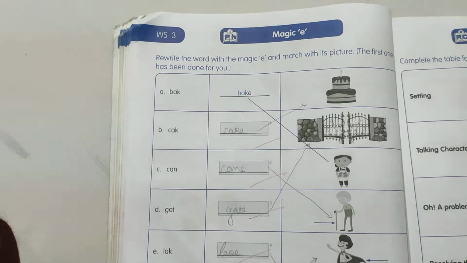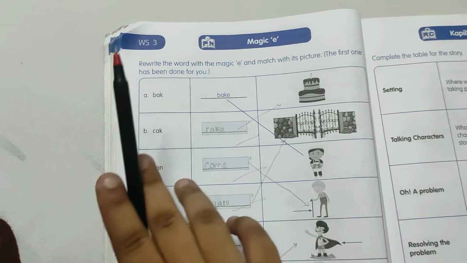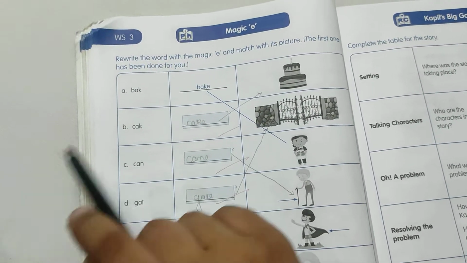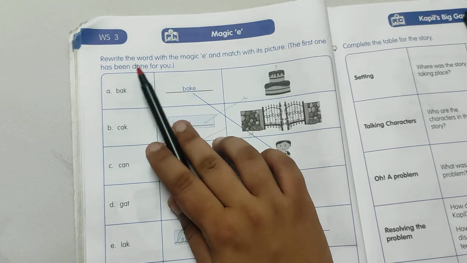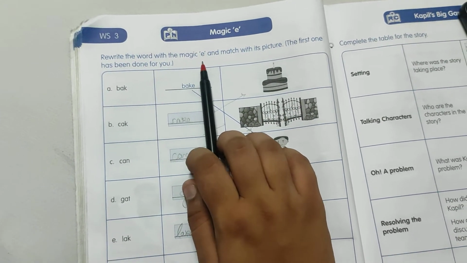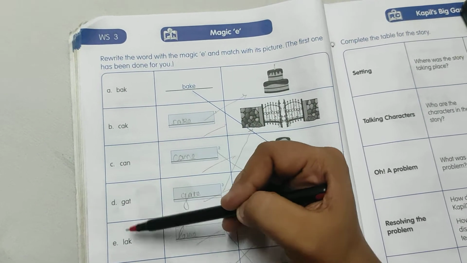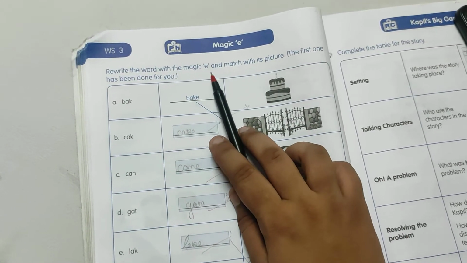So today in this video I'm going to explain worksheet 3 of ELGA 7 unit 2 worksheet 3. What you have to do, magic E words. Rewrite the word with the magic E. आपको ये words जो दिए हुए हैं, you have to rewrite all these words and you have to put E at the end of the word.